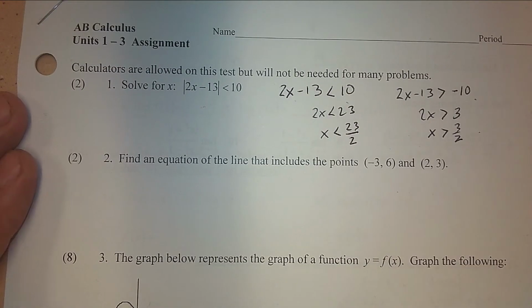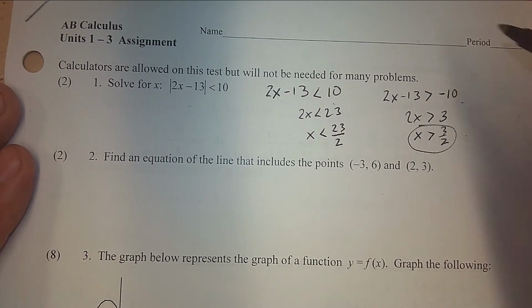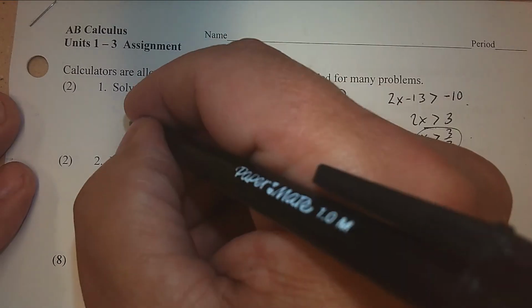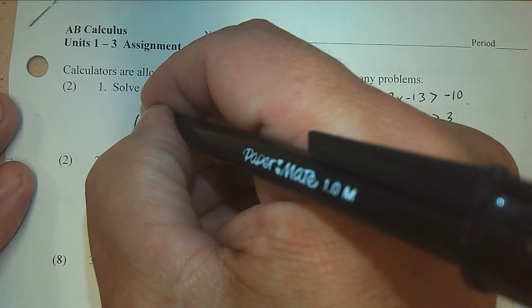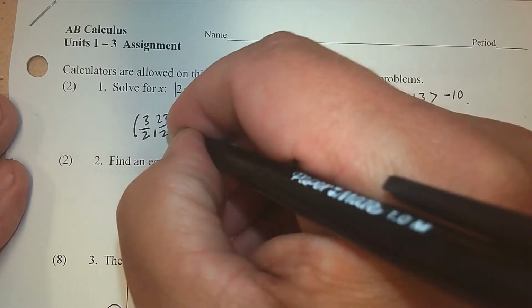So what this answer says is it's bigger than 3 over 2, which is like 1.5, but it's smaller than 23 over 2, which is like 11.5. So we could write this in interval notation that the solutions are between 3 over 2 and 23 over 2.